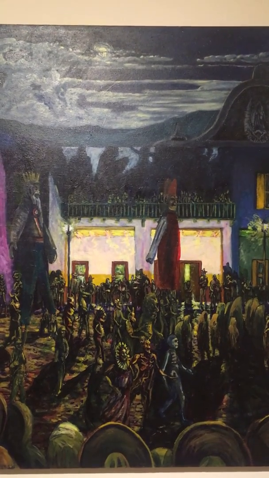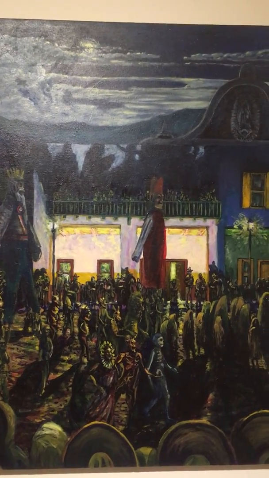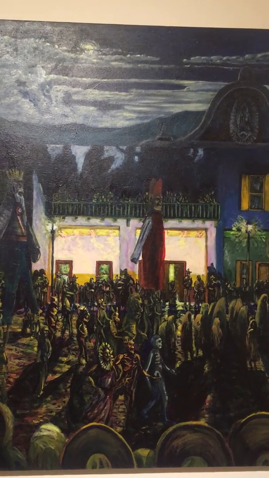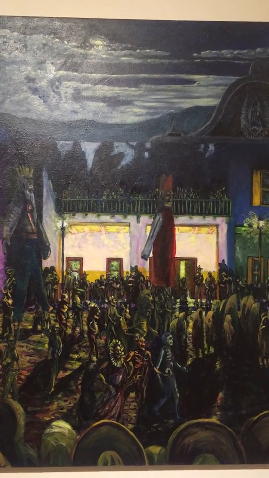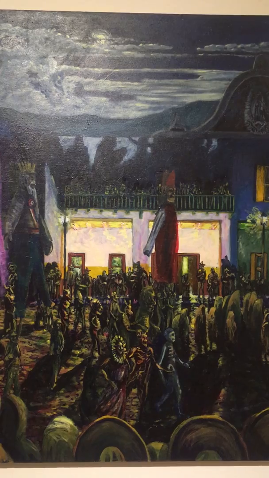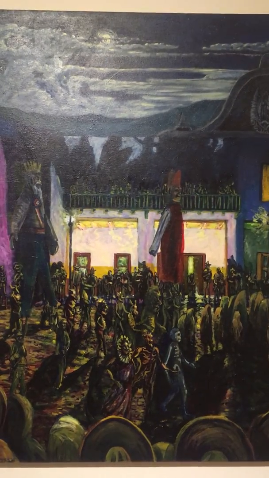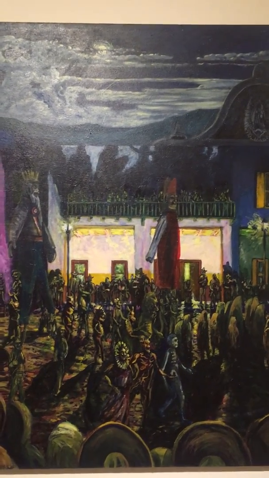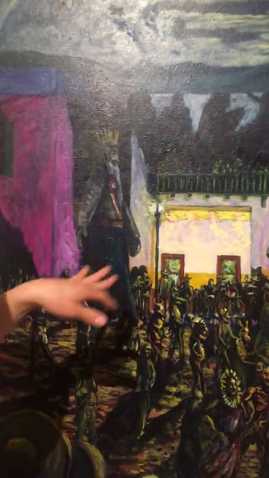For principles of design, we can see unity in this piece by all the people and similar shapes repeating, like the sombreros in the foreground. But there is also variety in the people because there are different costumes amongst the crowd. Different costumes.